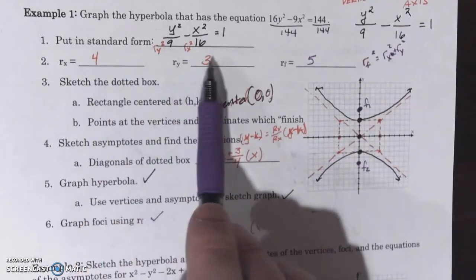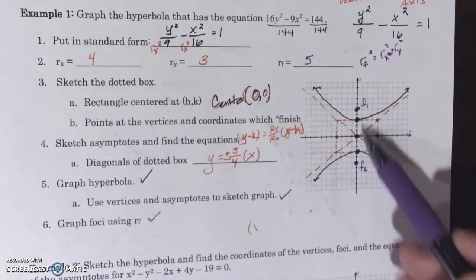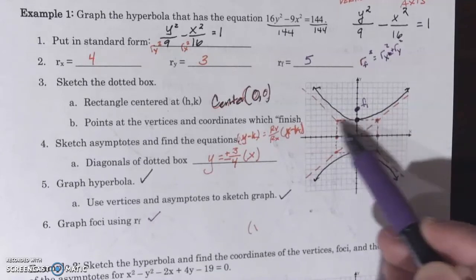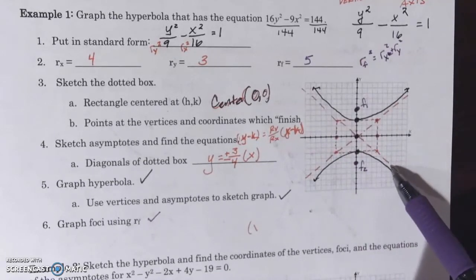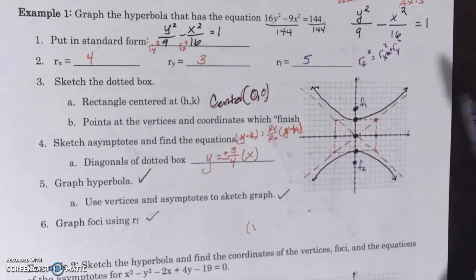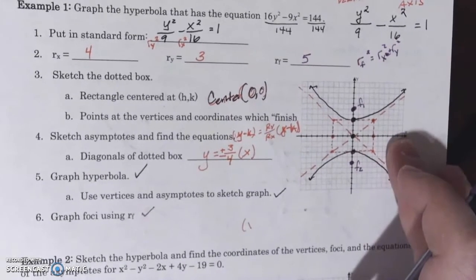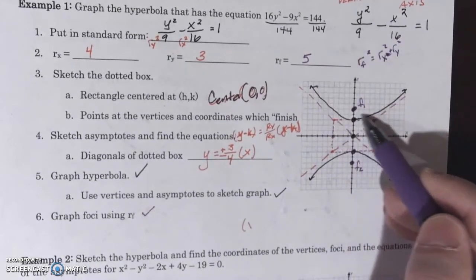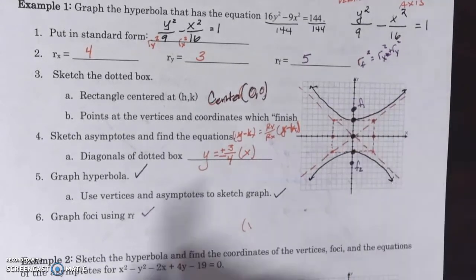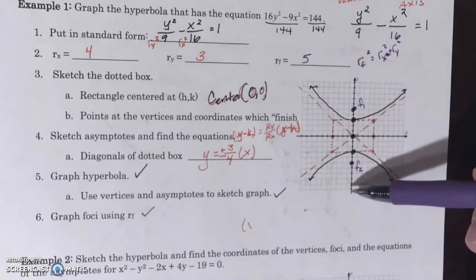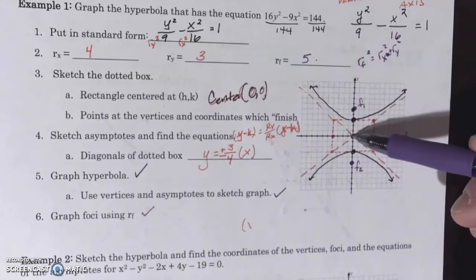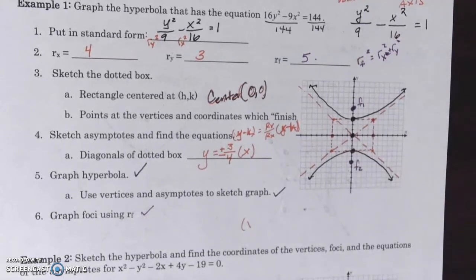Okay. We used r sub x and r sub y. R sub y got us the vertices. R sub x got us the points along the conjugate axis that helped us create our box. We sketched the asymptotes going through the corners of that box. We then wrote our asymptotes because we know geometry. Also, we gave you the formulas on the other side of the page. We graphed the hyperbola. It's going through each vertex, hugging those diagonal asymptotes. And then we graphed the foci, knowing that they should be along the vertical axis because, again, the y squared was positive, a distance of 5 from the center, both above and below. And that's it.